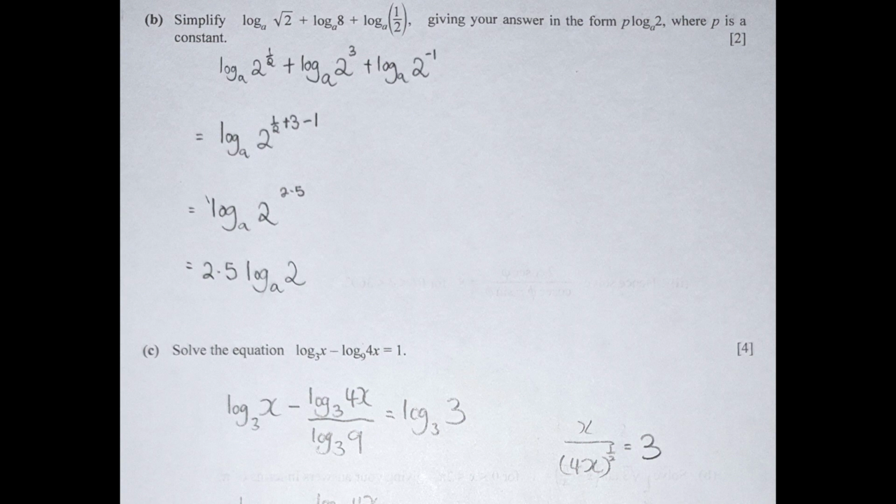This is your final p, which is 2.5. You can leave it as a fraction, you can leave it as decimals. Both are accepted.